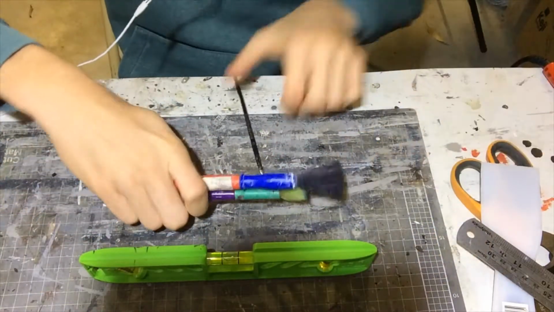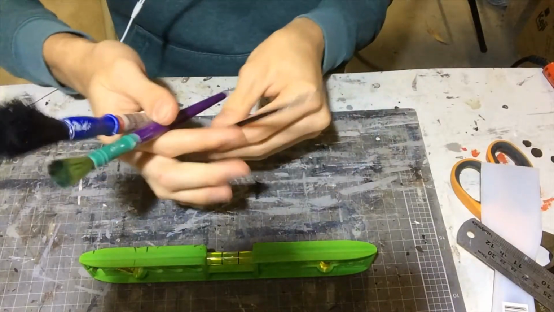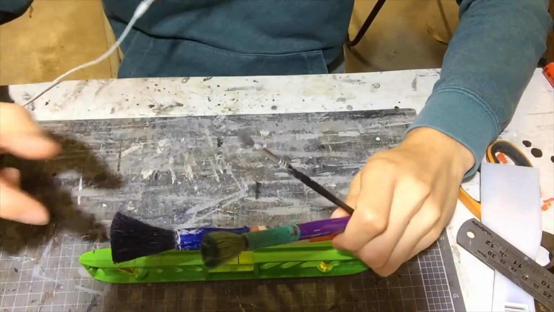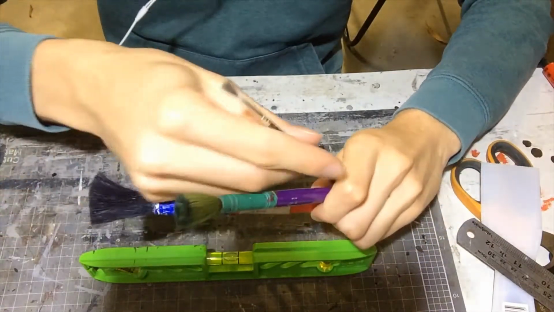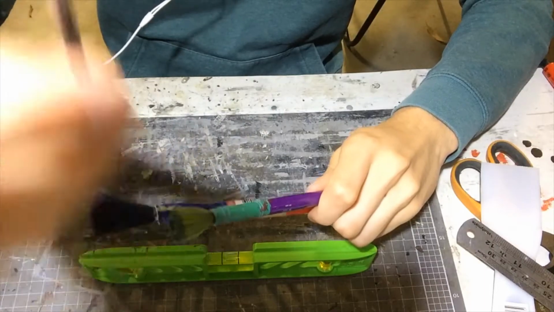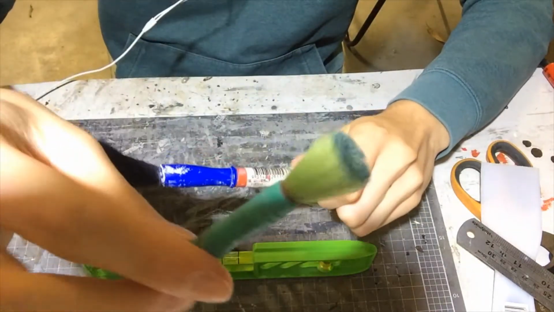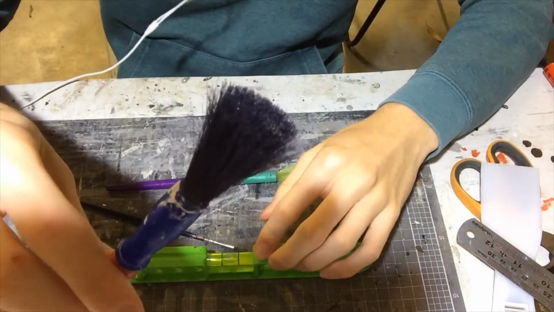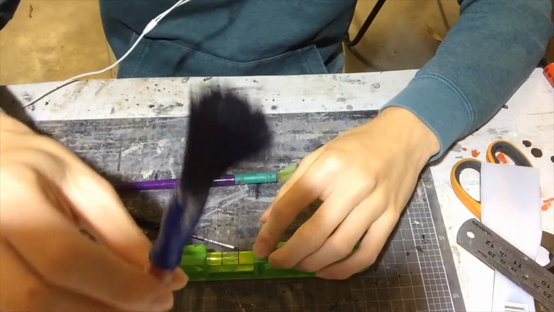And then of course, paintbrushes, they're always important. So I've got 3 different types here. I've got more paintbrushes. So a small paintbrush is good for your details. Medium one is good for just general painting. And then this one is good for larger painting. But this one I don't use with paint.